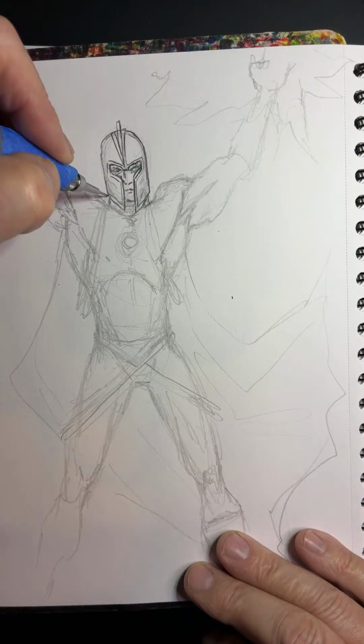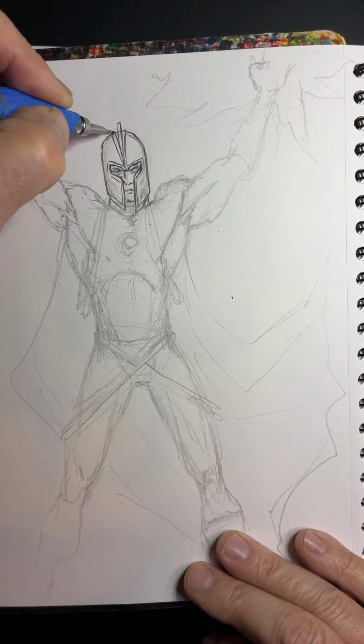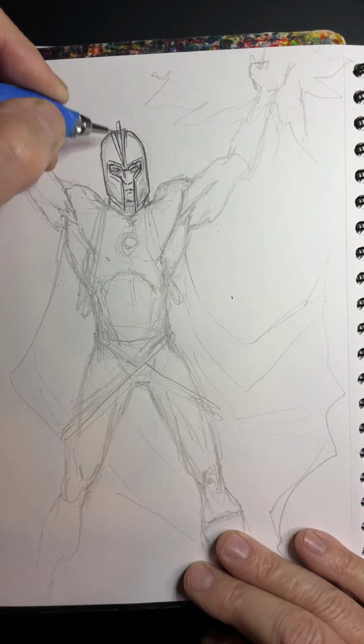Yeah, change it up a little bit with the details on the color.